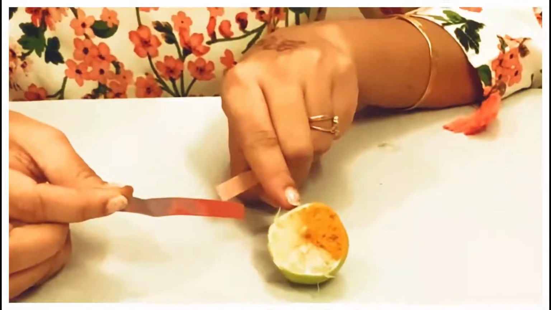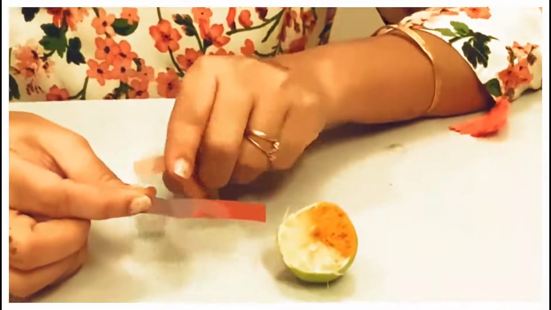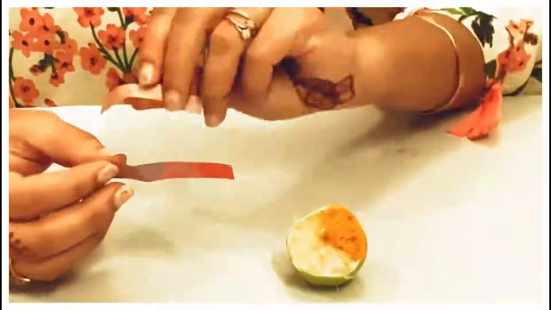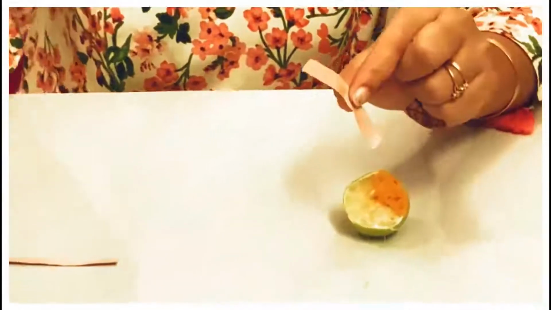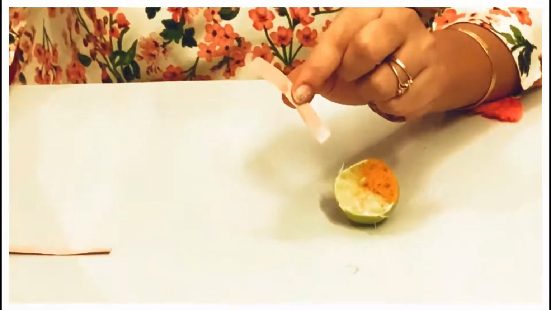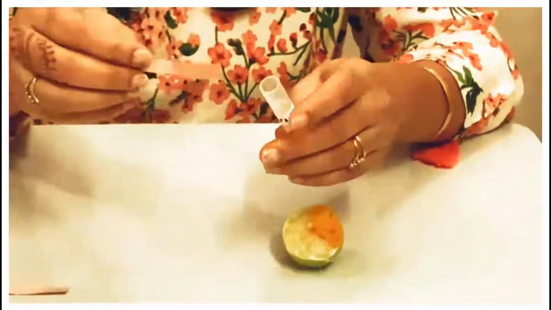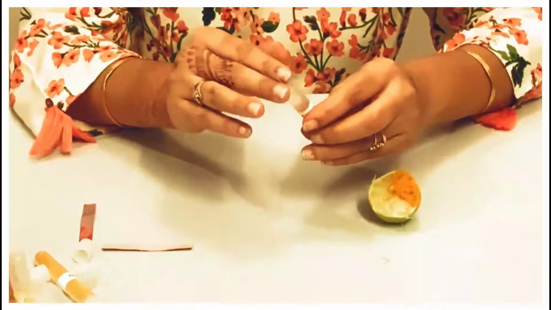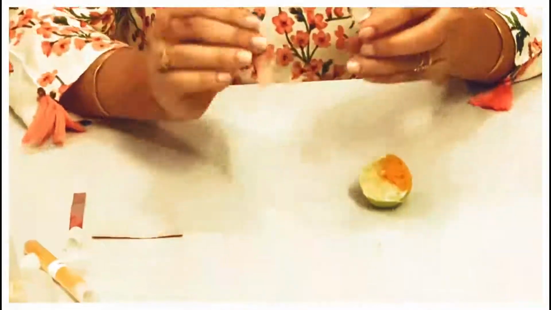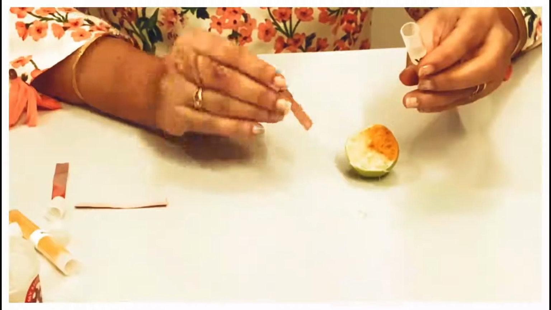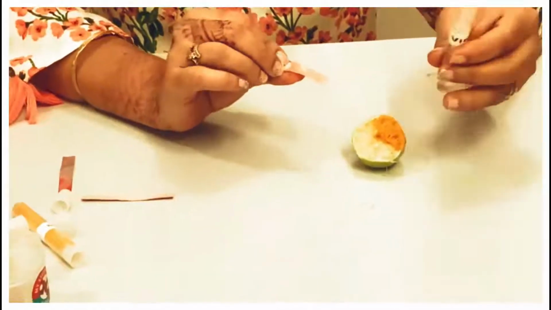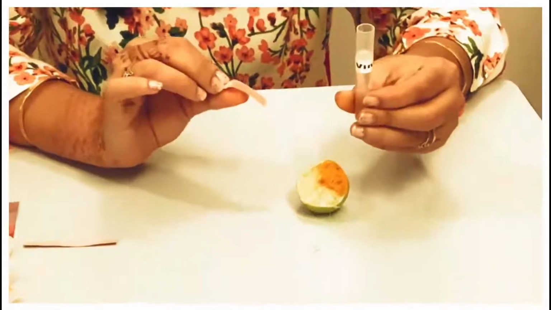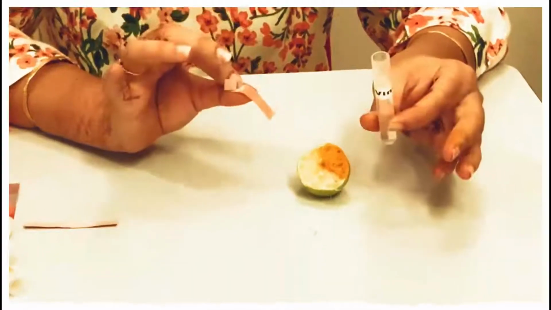So two tests are there. Turmeric no change, while blue litmus turns into red. Now the same red litmus paper, let me dip it into the sample of vinegar. Of course, there is no change, and this gives a conclusion that this vinegar is also an acid, where red litmus has no change.